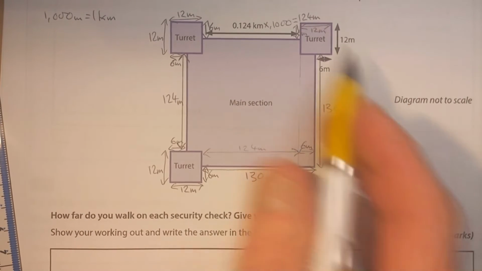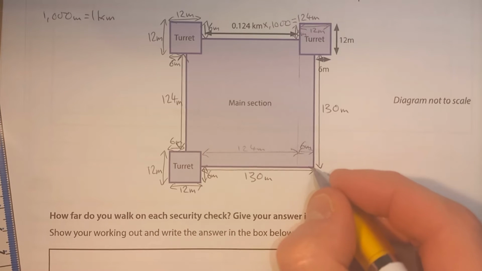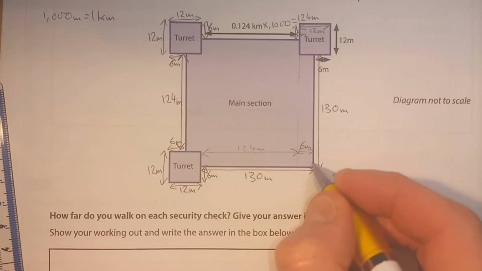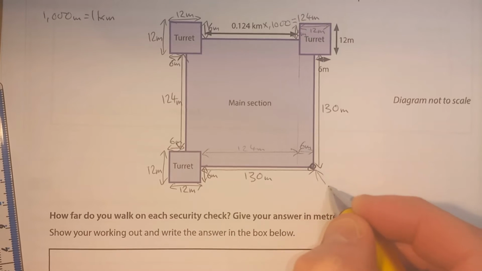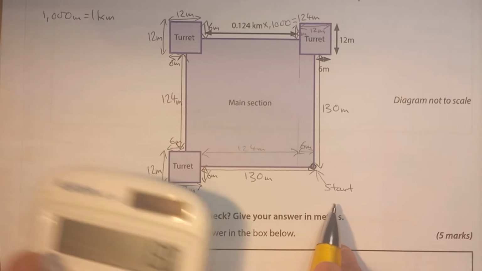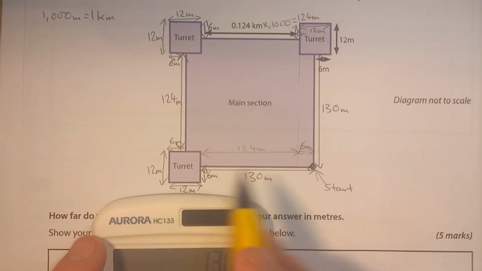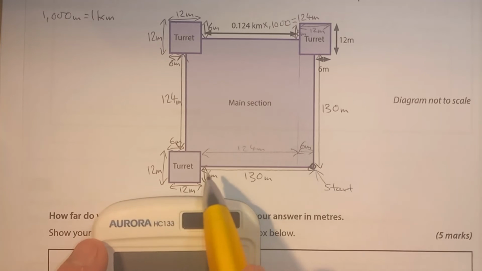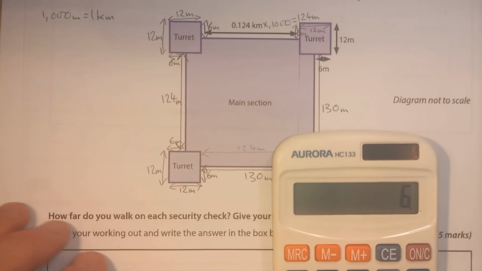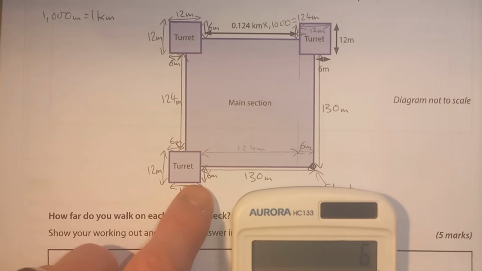Okay, so we just need to add all of those together. In fact, I'll just do it. If you're going to be doing that and working them out, it's good to pick a corner. So I'm going to mark that because that's my start point. It doesn't matter where it is, it's just so I don't forget and double count or miss anything out. So if I'm starting here and I'm going to walk clockwise, we're going to have 130 metres. Then I'm going to come down and walk 6 metres. Let's put it here so we can see it. Okay, so I've done 130 metres, then I've walked 6 metres.